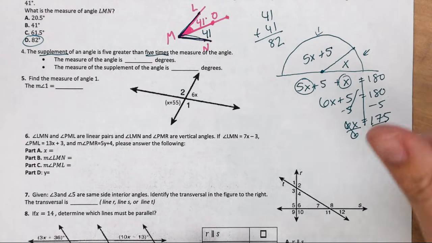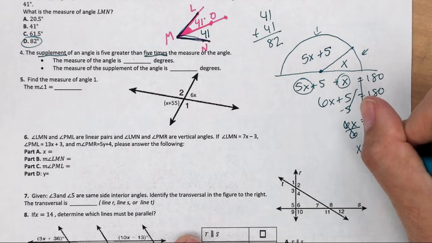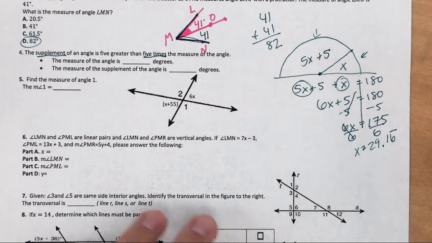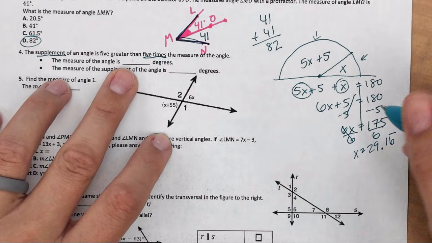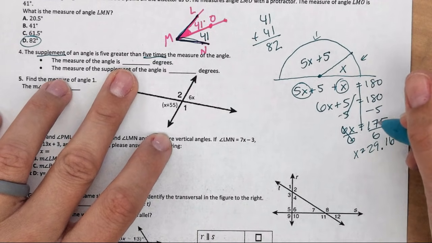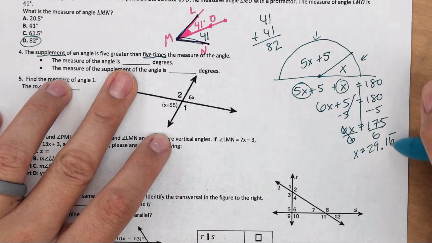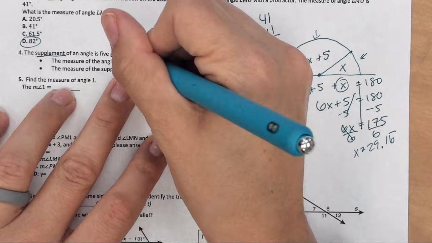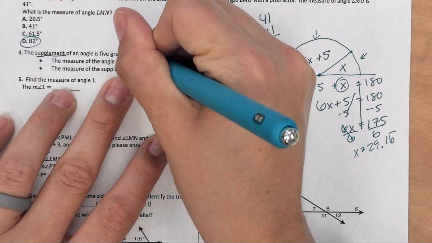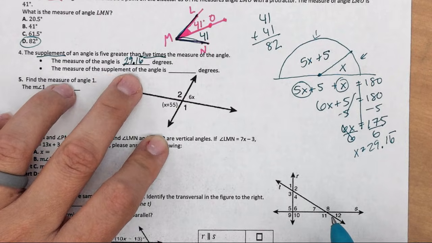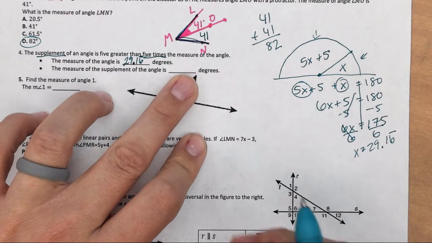Should get 29.16 repeating, or 175 over 6. So this is a fraction answer. This would be the decimal answer. I'm going to put in the decimal answer. Hopefully your test won't be so cruel to you. The measure of the supplement of an angle is how many degrees?